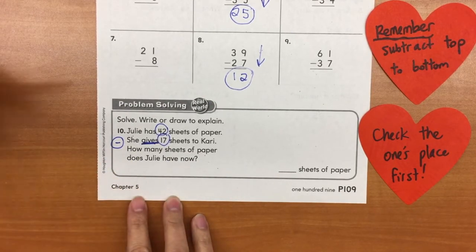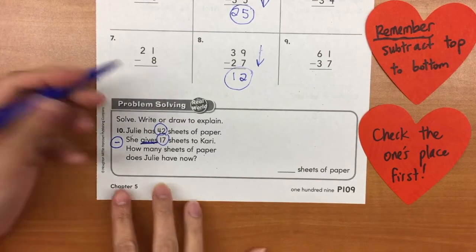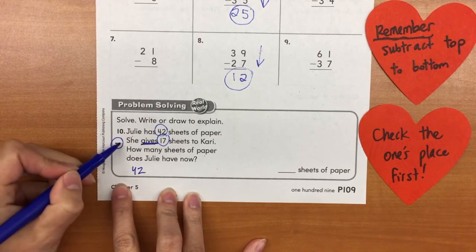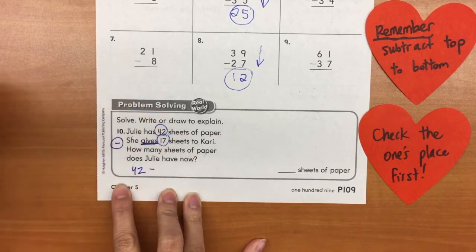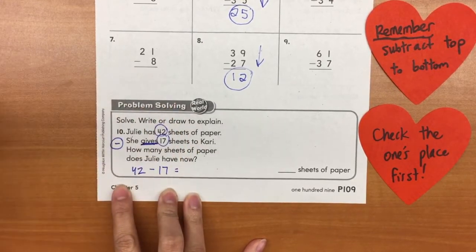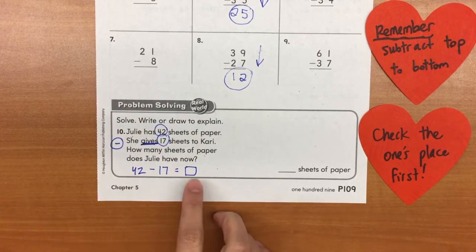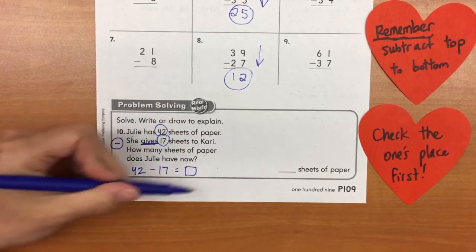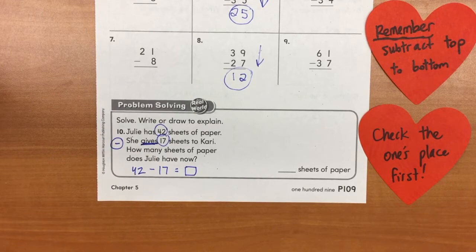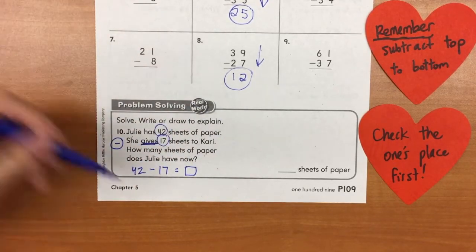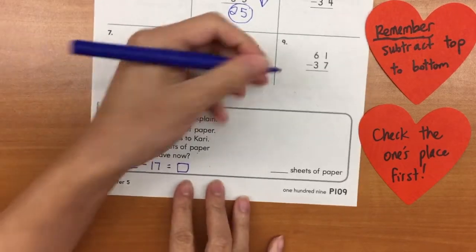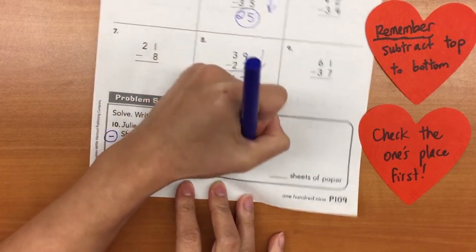Some of your kids might be very comfortable writing a number sentence first to kind of get their thoughts together. 42, this is subtraction, she's giving something away. 42 minus 17 equals, and they don't really know. So question mark, box, I don't care what they write here, but we have an unknown right here. So once they have this kind of figured out, then they can show me their work. Sometimes they do a picture, sometimes they are doing something that looks like this. I'm going to show you both today because it might ask them to do both ways.